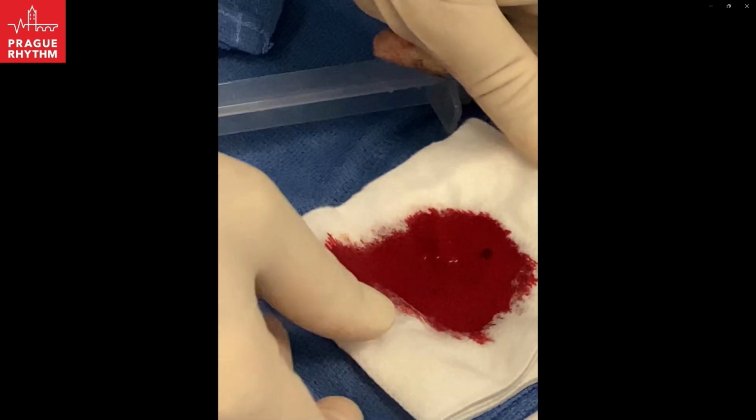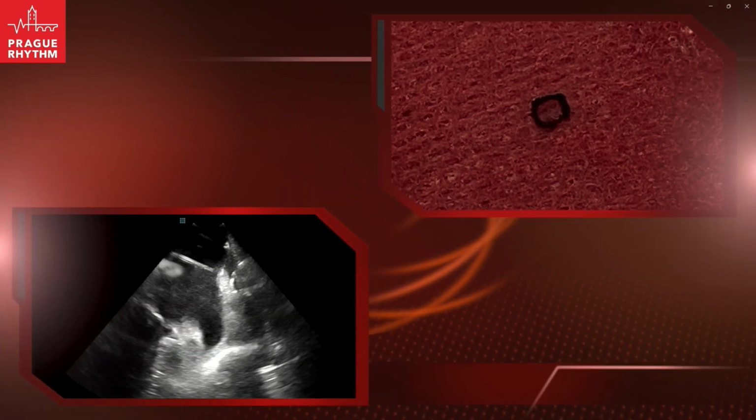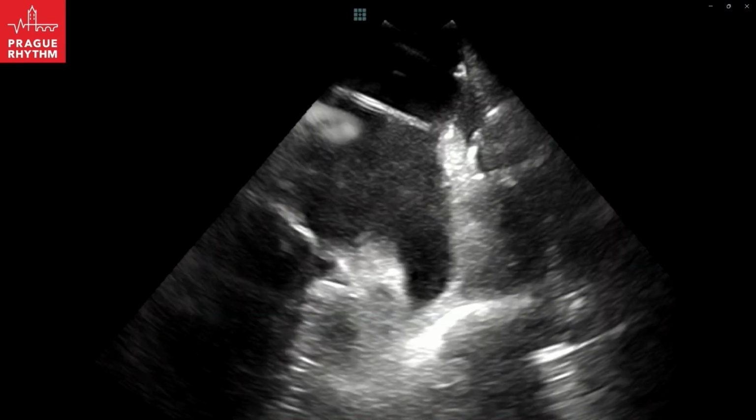You can appreciate that. This is during the procedure. I have a collection of them at home in jars. Honest to God, I wish I had brought them. I don't know if I brought any, but I have a collection of them. I see so many. This is another case.